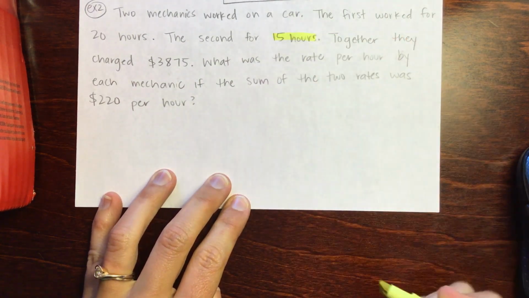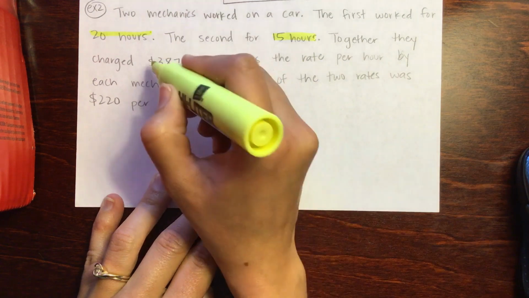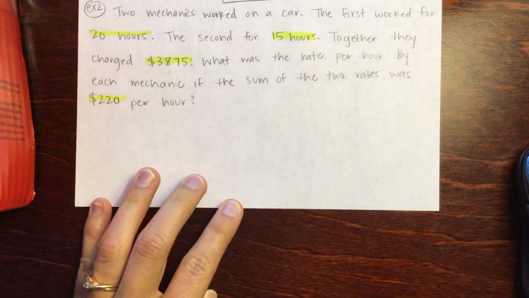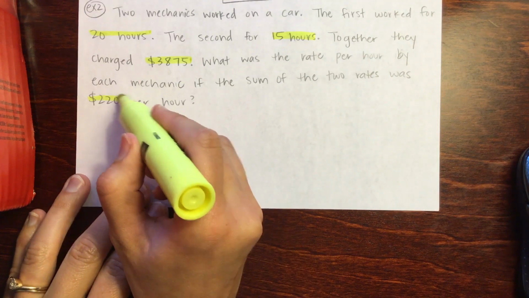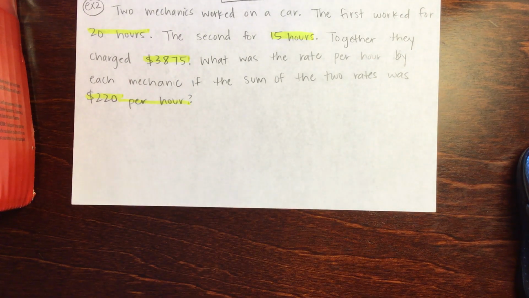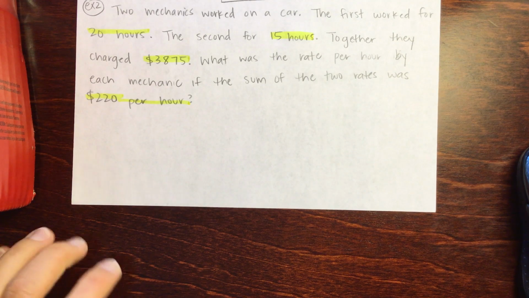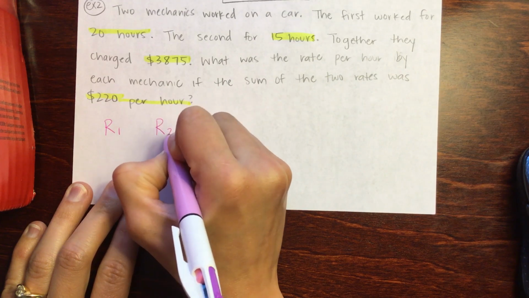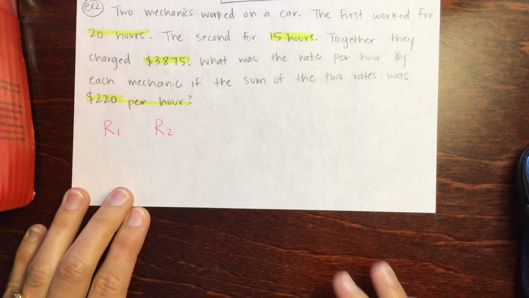We have 15 hours and 20 hours. We have how much total they charged, and we know that the sum of their rates was $220 per hour. What are we looking for? What is the rate per hour by each mechanic? So we're going to look for the rate of mechanic 1 and the rate of mechanic 2.